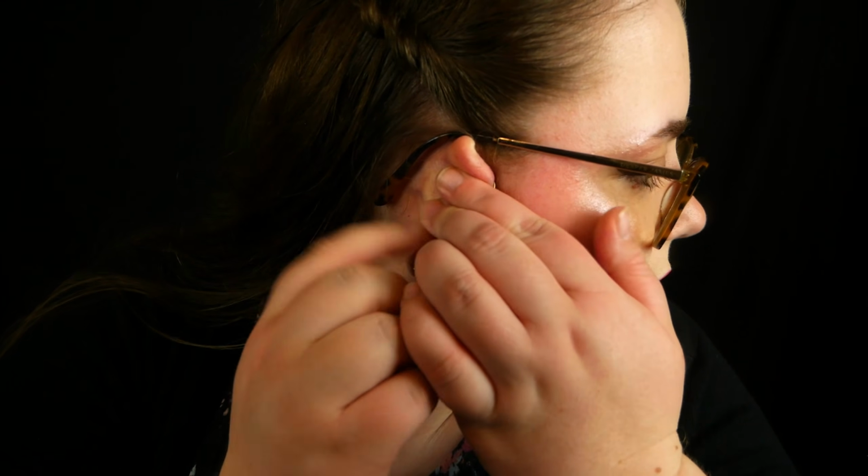And behind the ear, we have the root of the ear where it attaches to the head. So I'm going to be just palpating all these little bits. I'd like you to tell me if any of this is painful or tender at all. Okay?